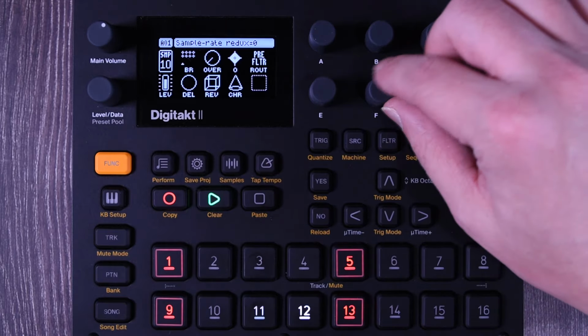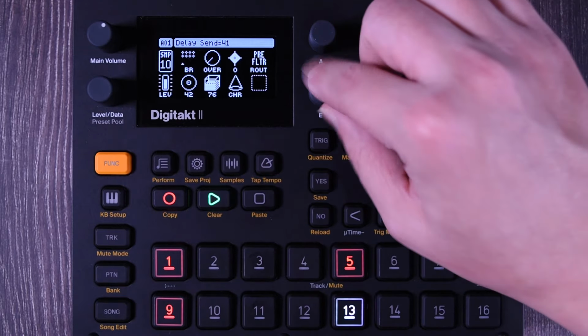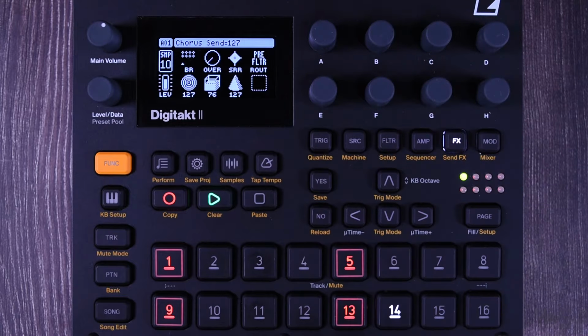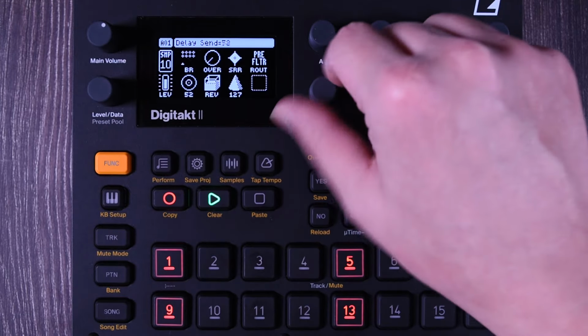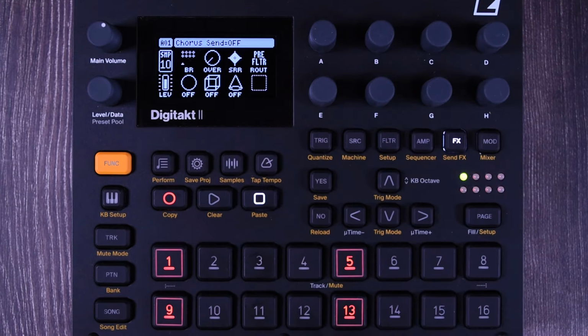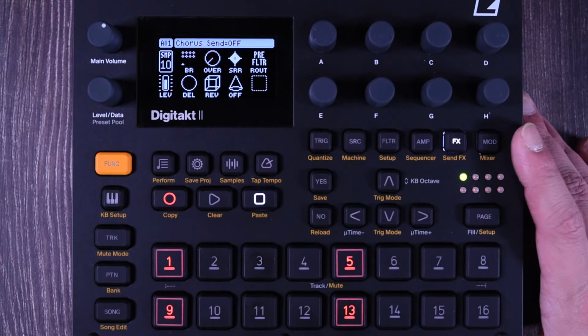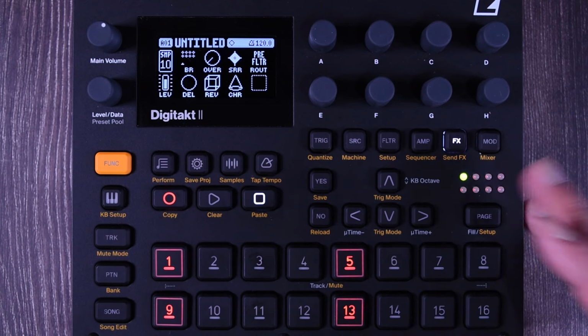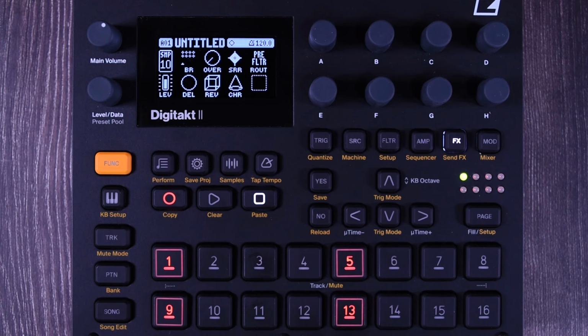Well, then you get a reverb, a delay, and now you get a chorus, which is super, super cool. Now, if you're starting with the Digitakt, this is maybe the first time that you have one of these. You need to know that you only get one delay, one reverb, and one chorus.